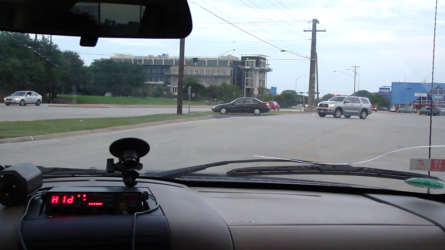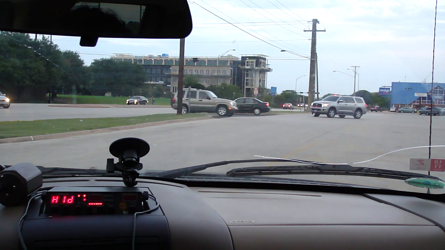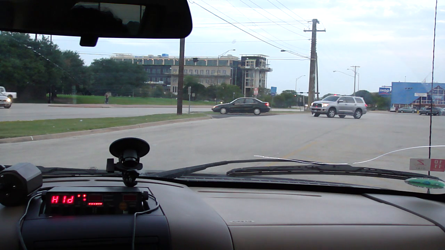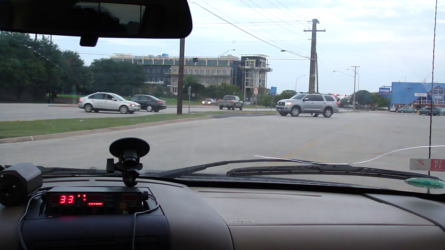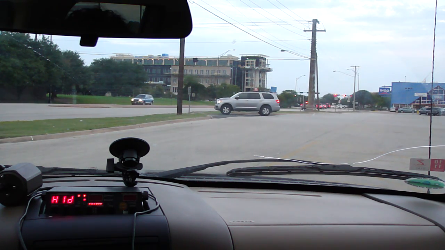Okay, we're going to clock this Buick. 29. And I switch it back to hold mode. So it's not in transmit mode the whole time. Here's the Mustang. 33. That truck. 33. And so I'm just toggling from hold mode to transmit mode to hold mode. That's all the operator does with instant on.